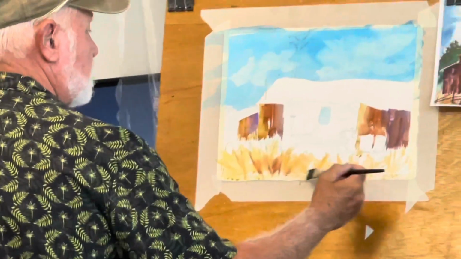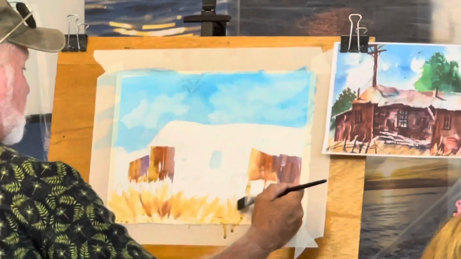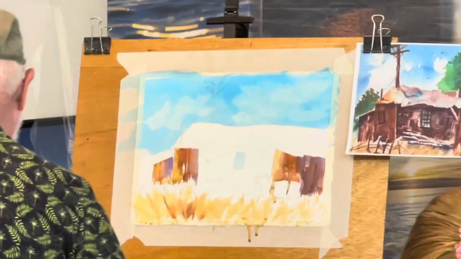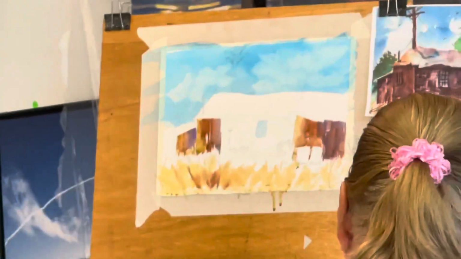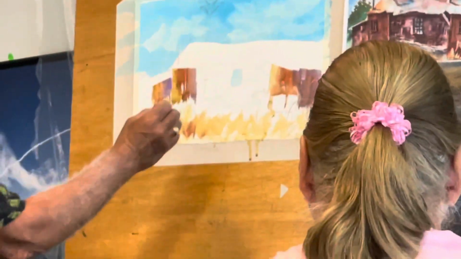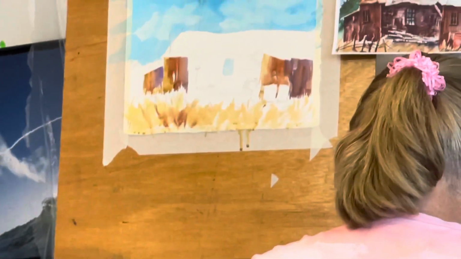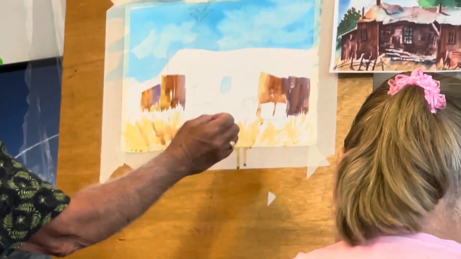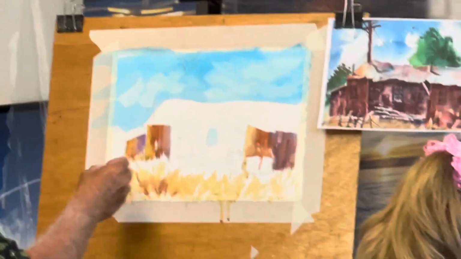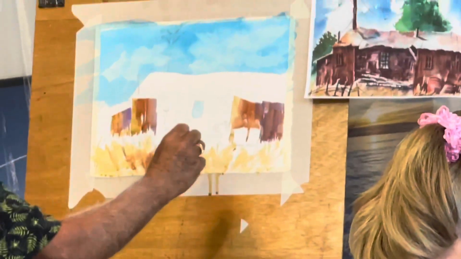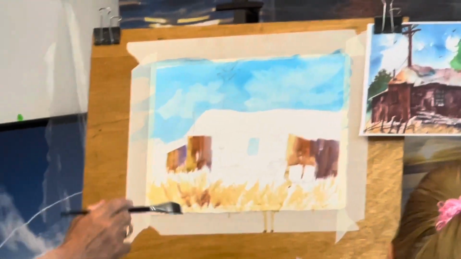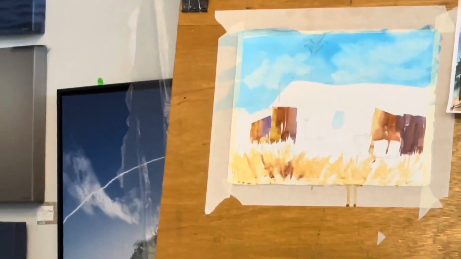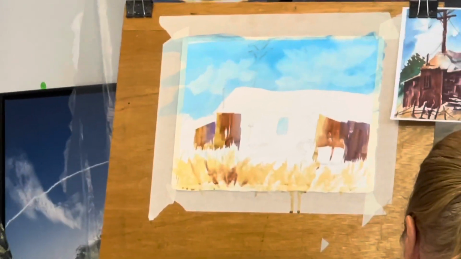And I'm gonna do one more thing. I'm gonna take a little bit of fingerful of water. So I do that, the water creates droplets of texture in all of that. So that's pretty easy.